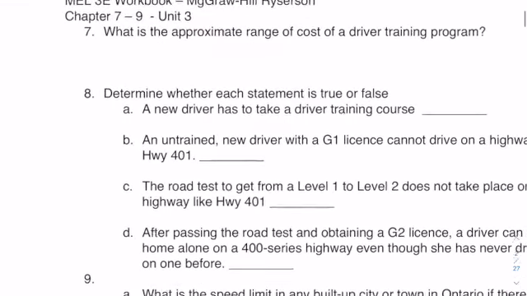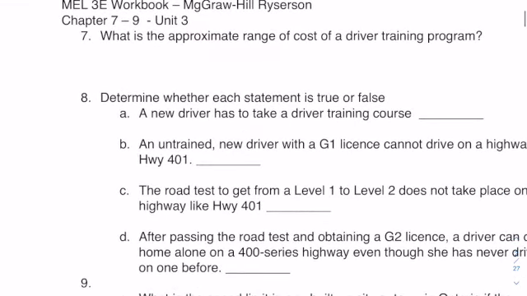Alrighty. The next question is what is the approximate range of cost of a driver training program, and that is, depending on where you're going and what part of the province you're in, $800 to $1,200.